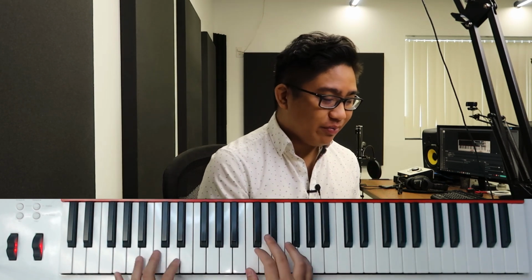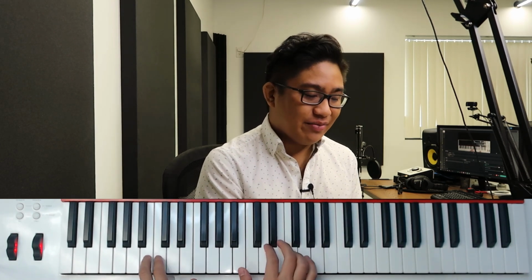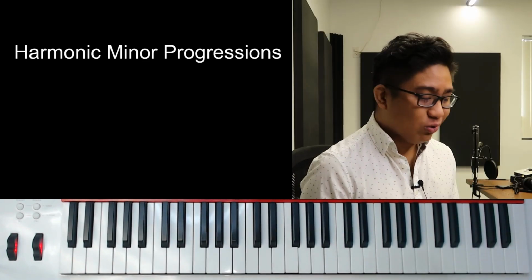You're going to be hearing this scale everywhere: pop, trap, R&B, jazz. For trap music, it's really good if you want to get a dark sound because the minor 1 is surrounded by diminished chords. There is a diminished 2nd and a diminished 7th. And you can do a lot of really cool chord progressions with this.